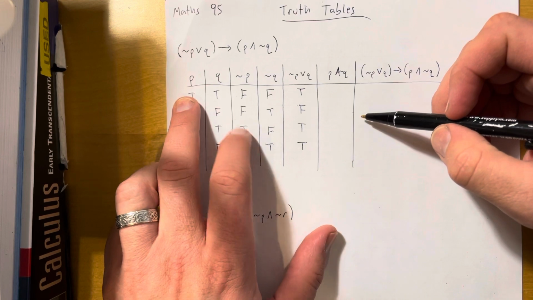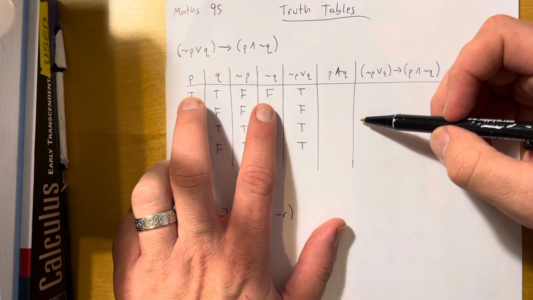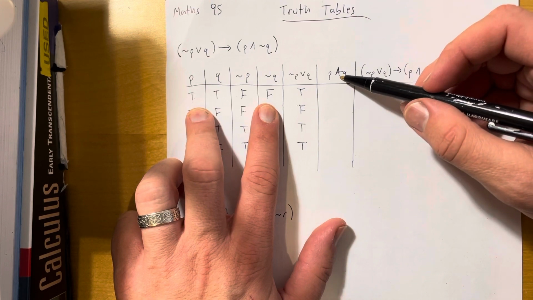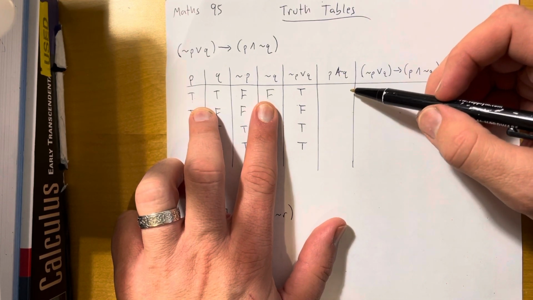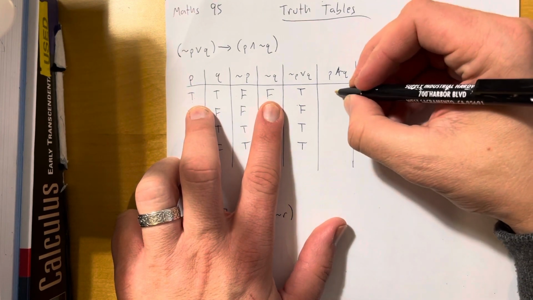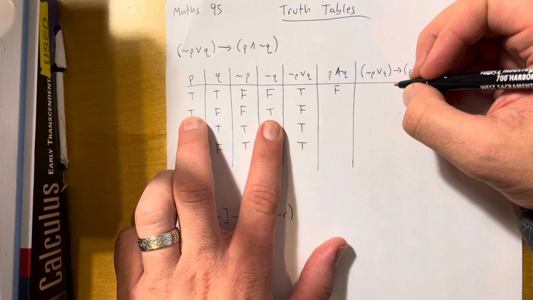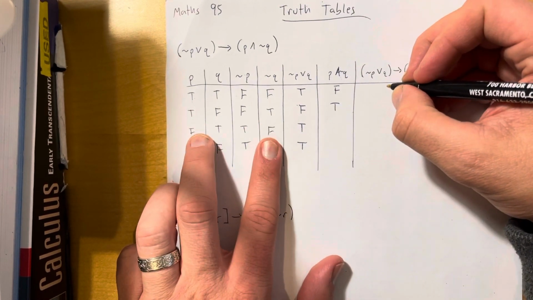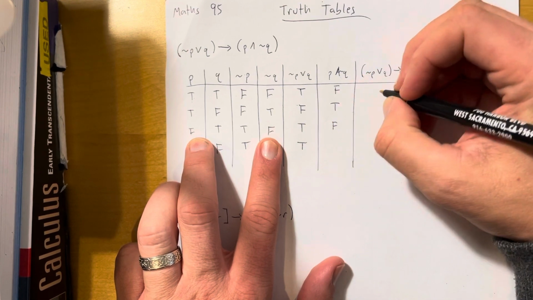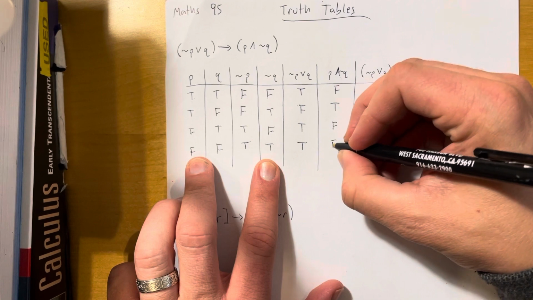Over here we have P and not Q. Here's my P column, here's my not Q column. So in this case, it's a conjunction, so we need both of them to be true in order for this statement to be true. In this case, I have a false here, so they are not both true. That becomes false. Here, both columns are showing a true, so I have true. Here, both columns are showing a false, and so I have false. Here, one of my columns has a false, so this is false.